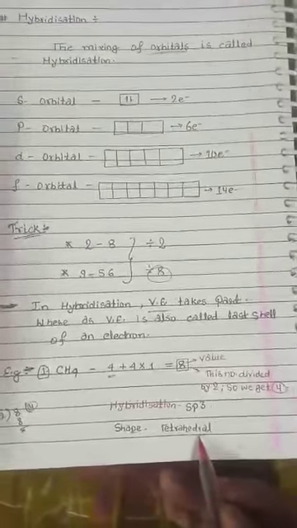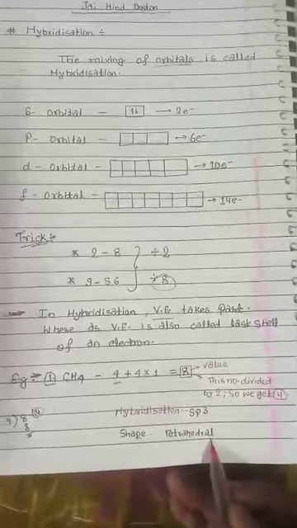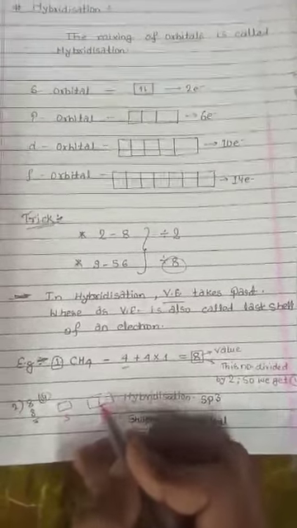The shape will be tetrahedral, and we can also draw it for sp3.